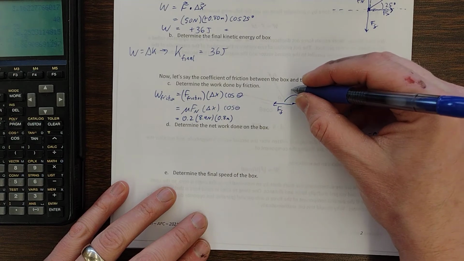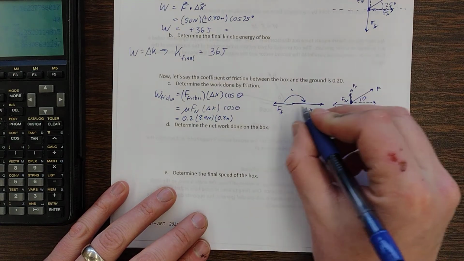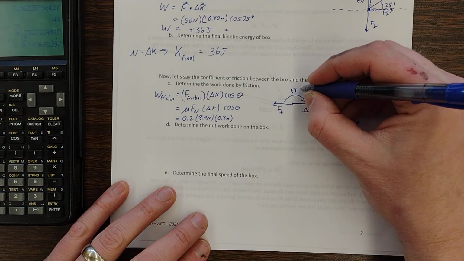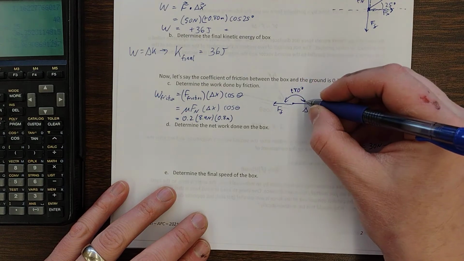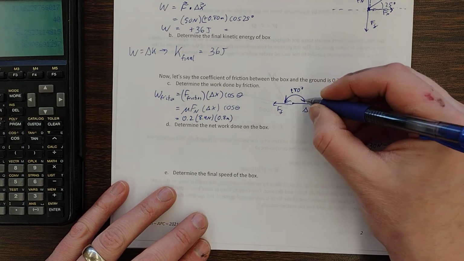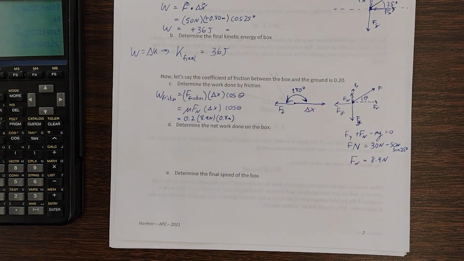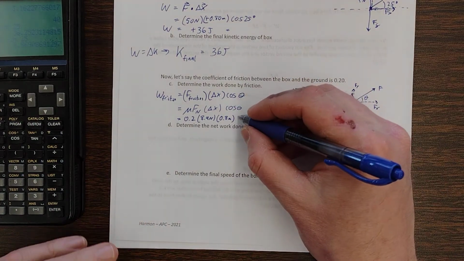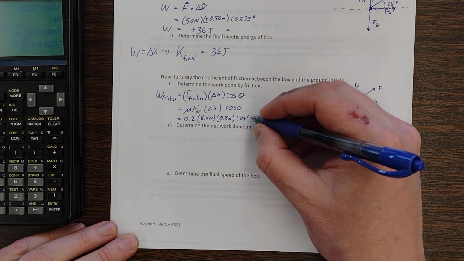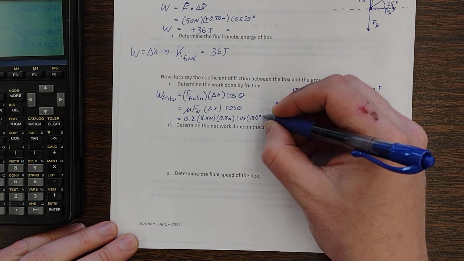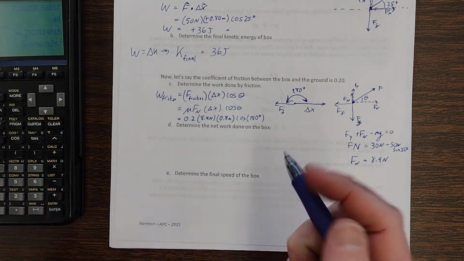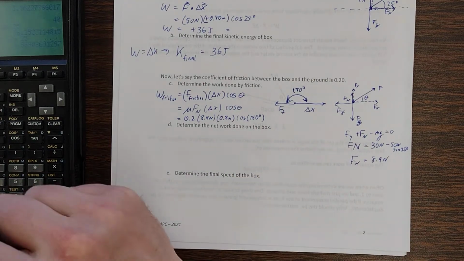The angle between those two vectors is 180 degrees. It's positive 180 or negative 180 degrees, doesn't matter. What that gives us is a negative sign. So the work done here is negative because these two vectors are pointing in opposite directions.